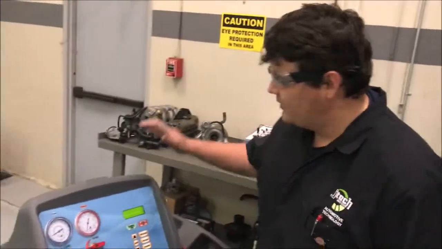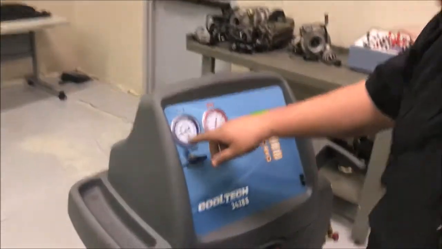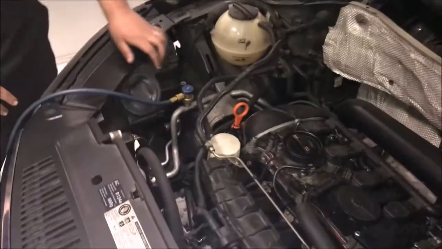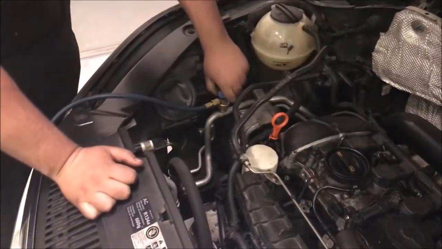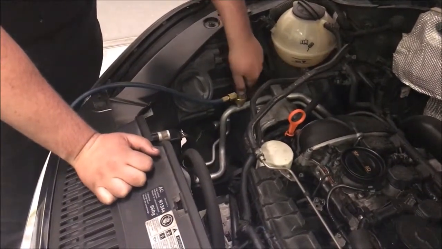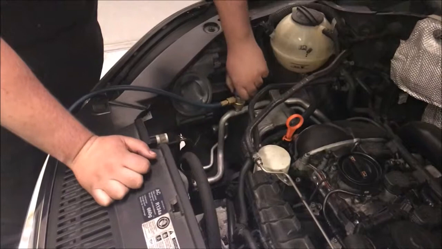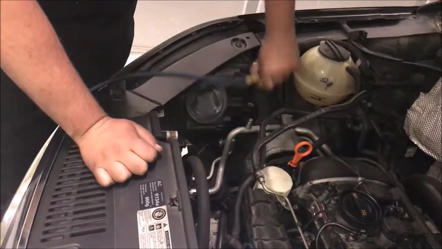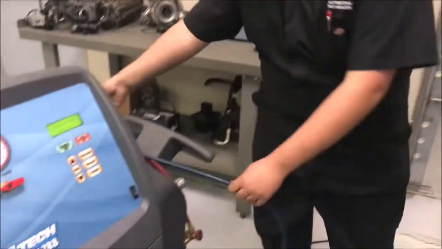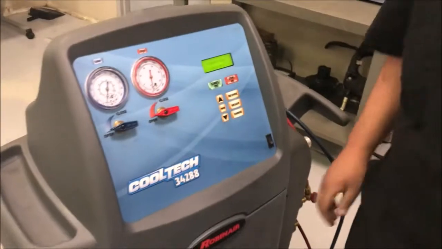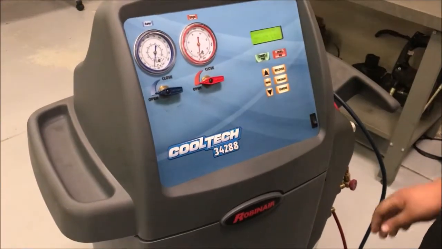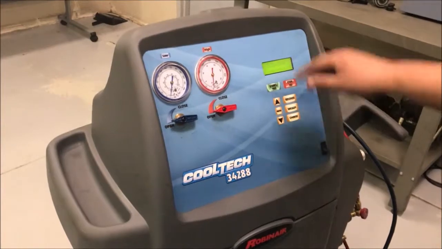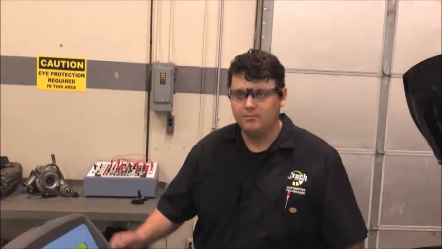Alright, so we've come to less than 40 on both sides. As you can see, lower than 20, that's almost done. So we're going to come over here and disconnect this. You're going to loosen this up. Alright, now that it's off, put this to the side. Alright, we've ended that. They're nice and clear, as you can see. Nice and empty. We're good to go.